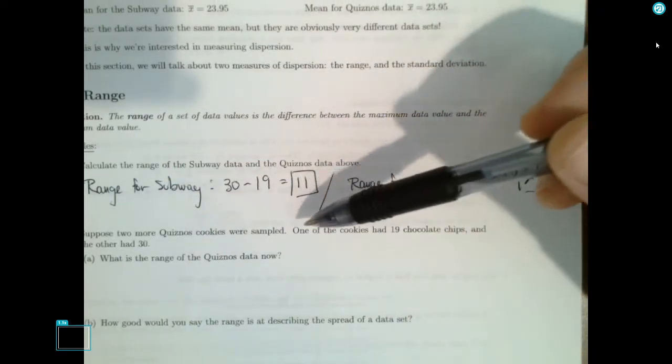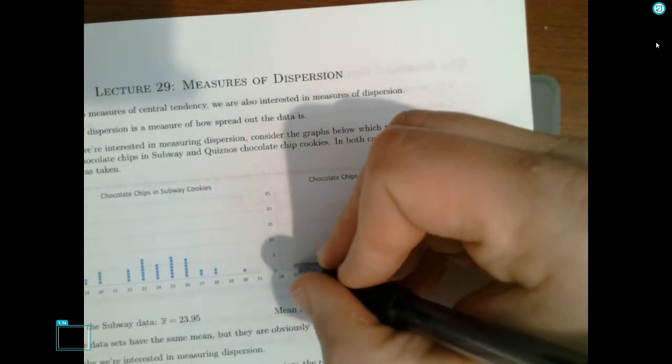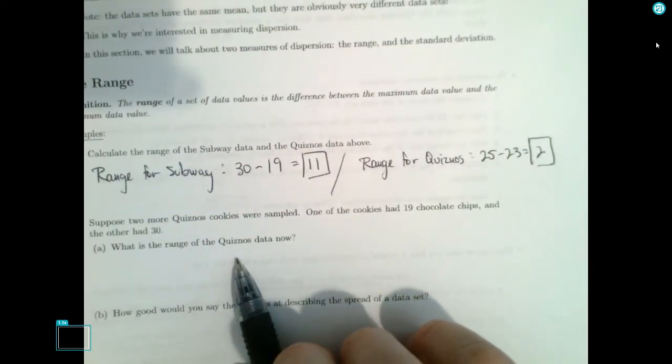But now suppose that two more Quiznos cookies are sampled, and that one of the cookies just so happened to have 19 chocolate chips, and the other one just so happened to have 30 chocolate chips. So in other words, you'd get this situation. And then the question is, what is the range of the Quiznos data now?